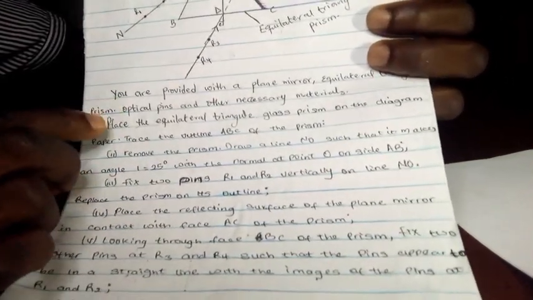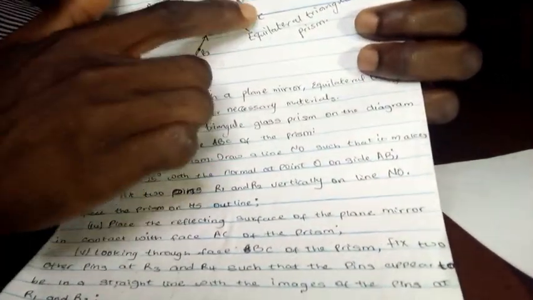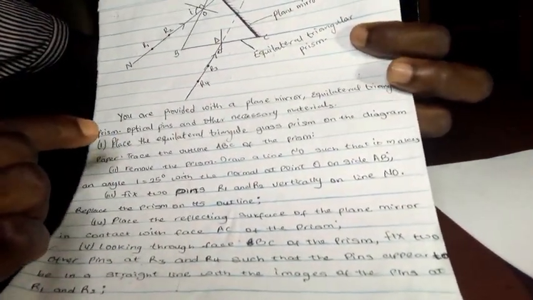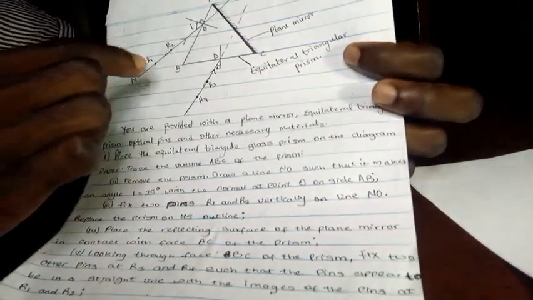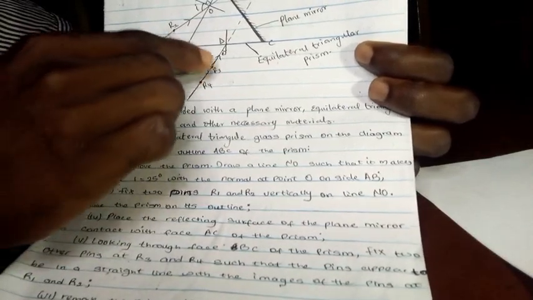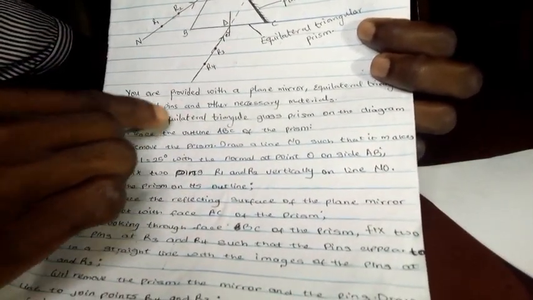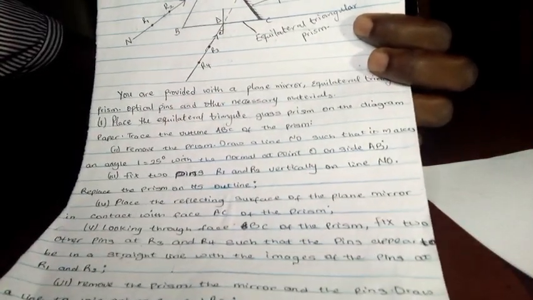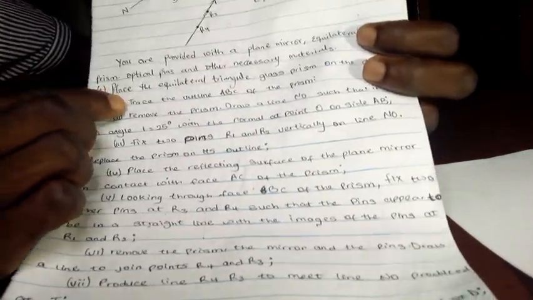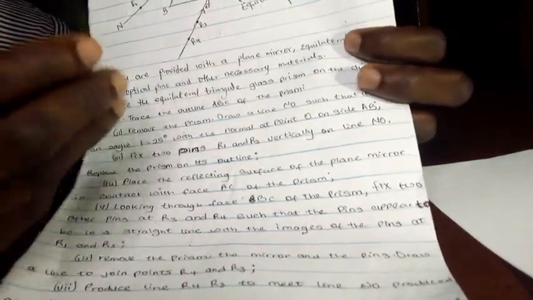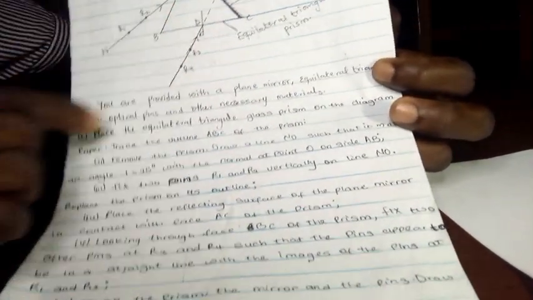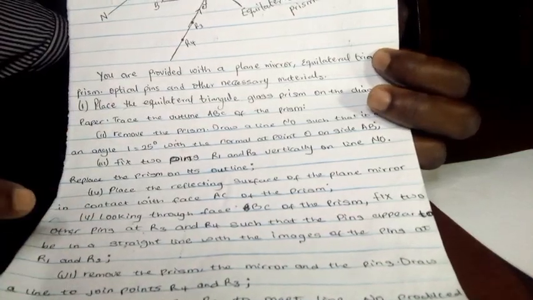You are provided with a plane mirror, which is this part of the diagram here. Then an equilateral triangular prism, which is this. Optical pins, where we put pin 1, pin 2, pin 3, pin 4. Then we are also provided with other necessary materials. So in a nutshell, we are told to follow this procedure. Place the equilateral triangular prism, or glass prism, on the diagram. We place it on the paper and trace the outline ABC.